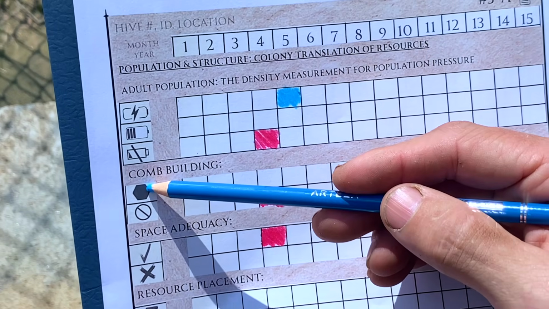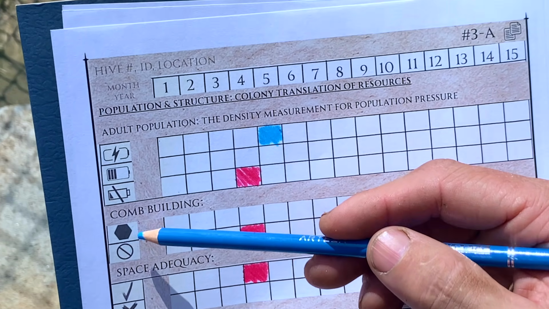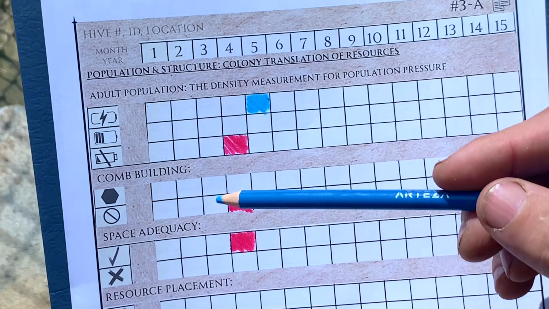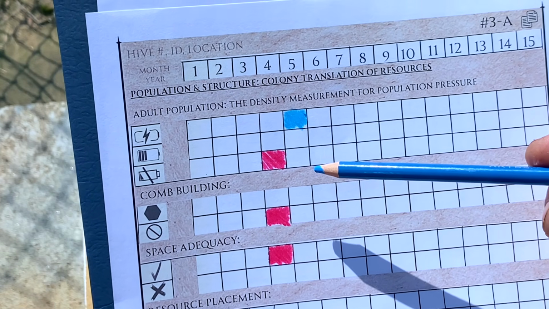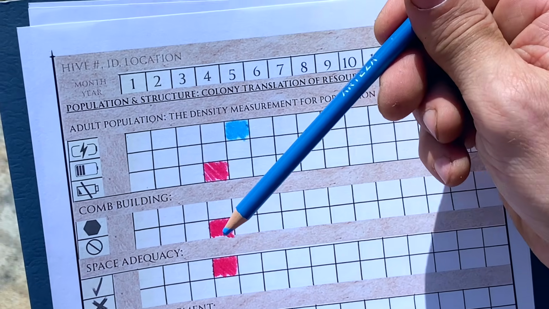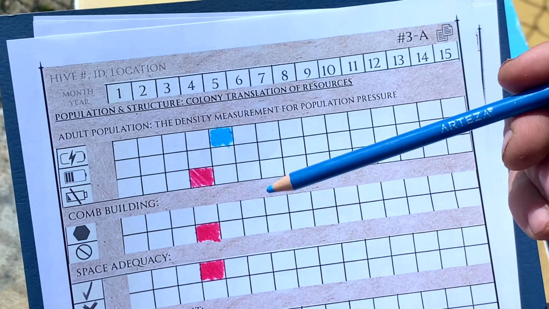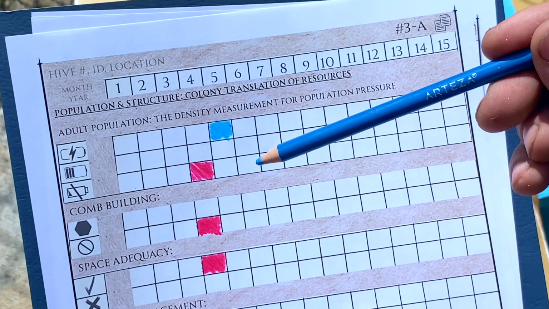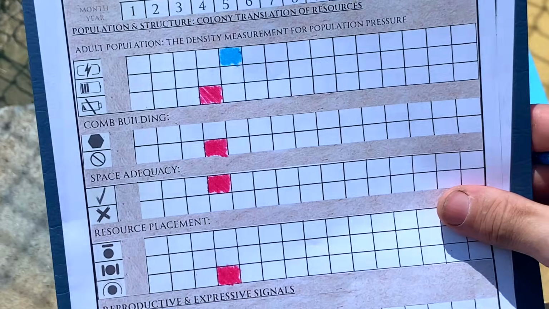Next, are they building comb or are they not building comb? Another way to choose how to mark this is, are they whitening the comb? And I really didn't see any of that. I didn't see any comb building quite yet because they haven't grown out to those outside frames that need comb. But I also didn't see them whitening up any comb, but they didn't really need to. So I'm going to mark no on this, but it doesn't mean it's a bad thing.